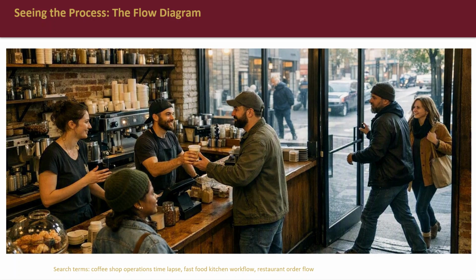Look at the photograph on the screen. It is an ordinary coffee shop in Brooklyn. One customer is ordering. Another is receiving a drink. One is walking out and one is walking in. That is a process, captured in a single frame. A process flow diagram is just a map of that motion. It shows how flow units, which might be customers, orders, materials, or patients, move through steps from input to output.